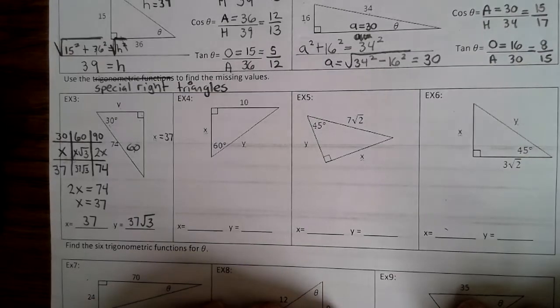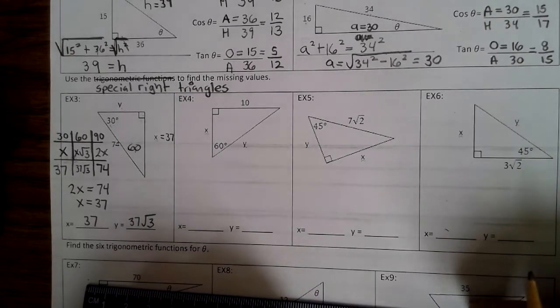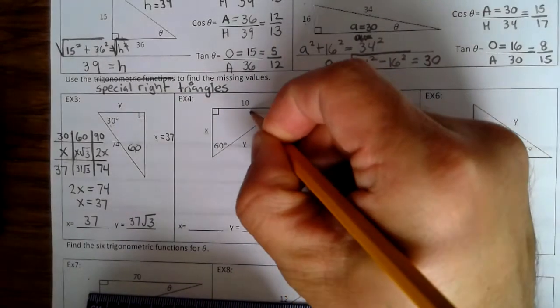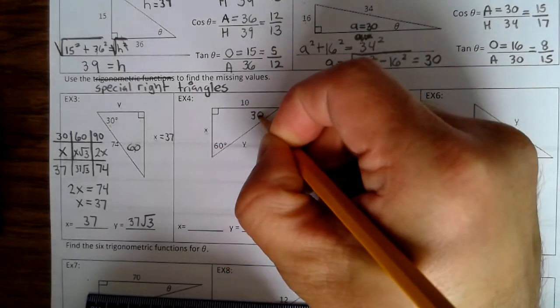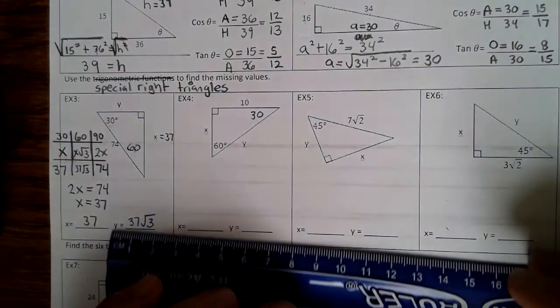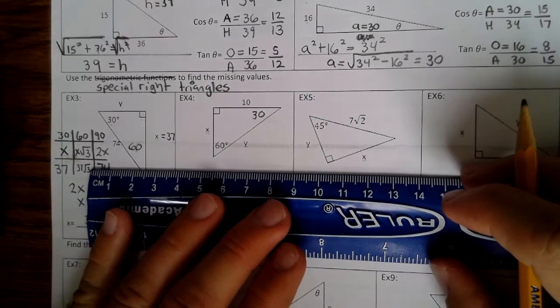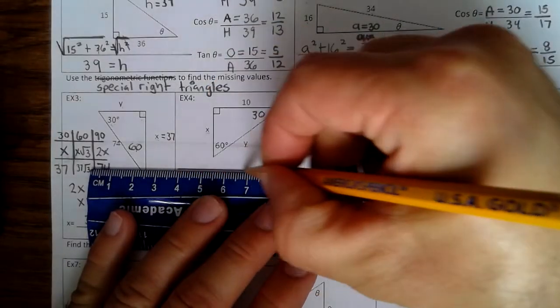So now let's take a look at example 4. Now we see here, again, it's a 30, 60, 90 triangle, because if that's 60, that has to be 30, and that's 90. So we need to make our 30, 60, 90 chart.